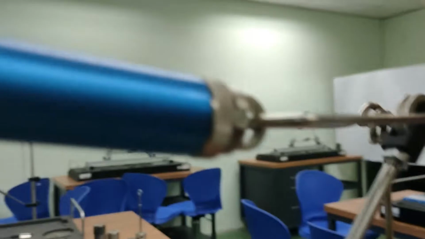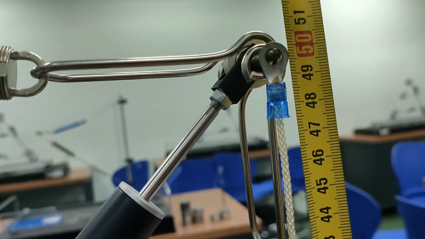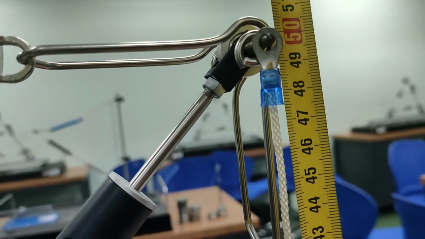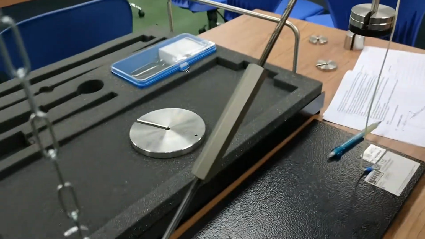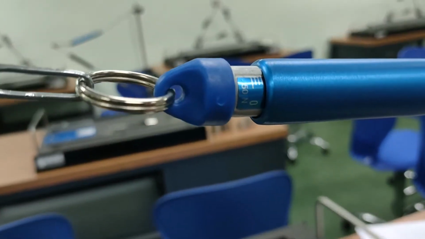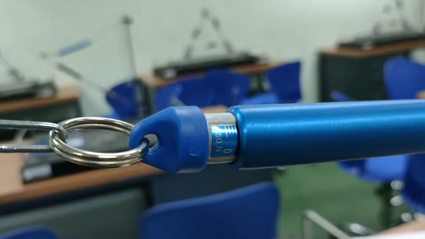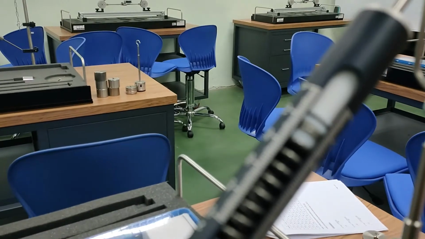This is the Y value after the 2 Newton load. So for the 2 Newton, for the F10, this is the value, and for the F20, this is the value.